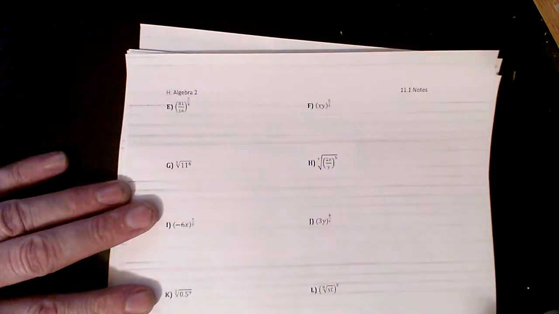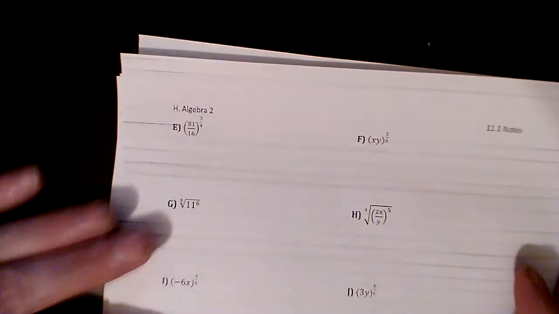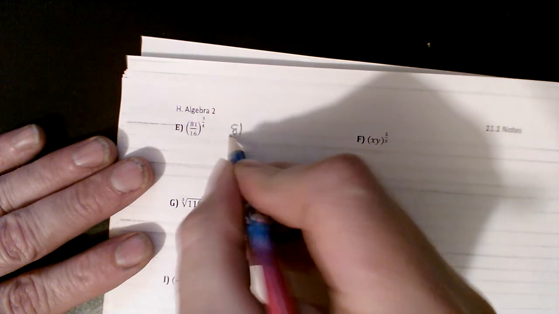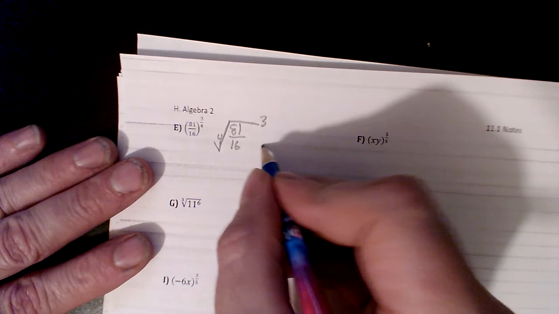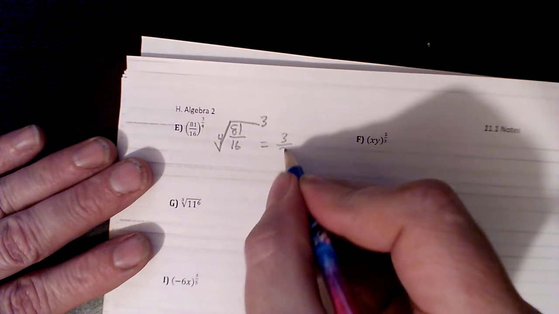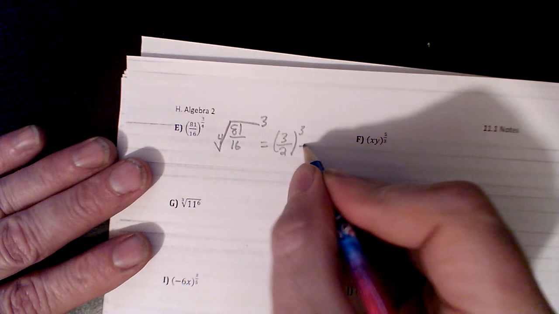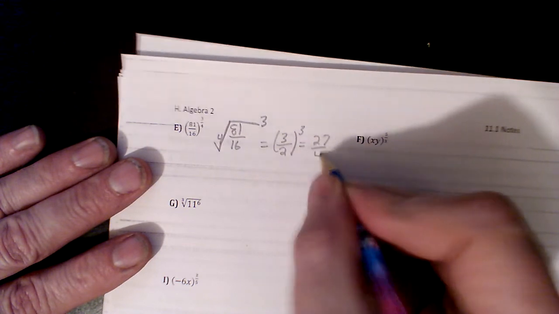I'm going to do a few more on the next page, which is this page right here. Whenever you see a radical expression, write it as a rational exponent. And every time you see a rational exponent, write it as a radical expression. Look, I can do this one pretty easy. I'm going to zoom in so you can see it. My pencil may even hit the camera. So look, I'm going to say 81 over 16, and let's take it to the 4th root first and then the 3rd power. Well, the 4th root of 81 is 3. The 4th root of 16 is 2. Take all that to the 3rd power, which gives me 27 over 4. Not too bad, right?